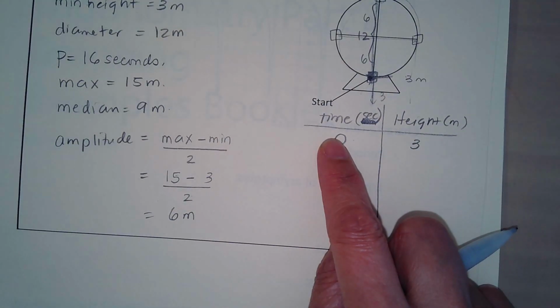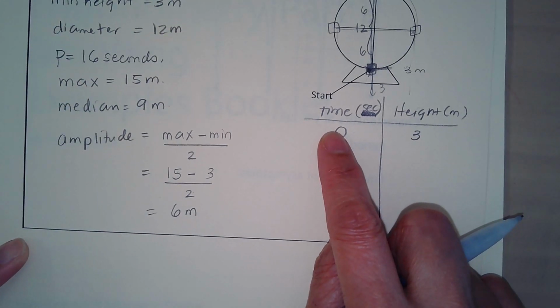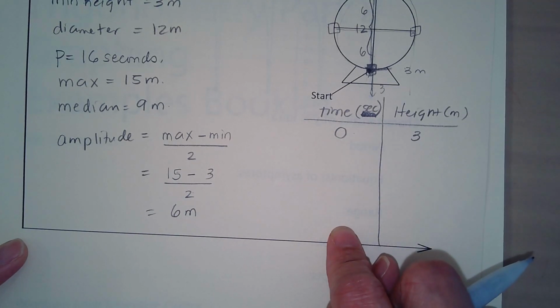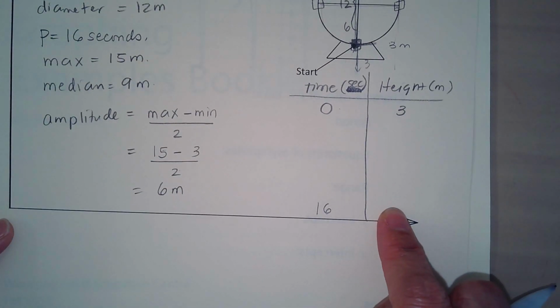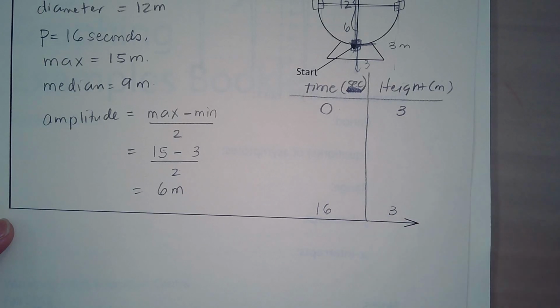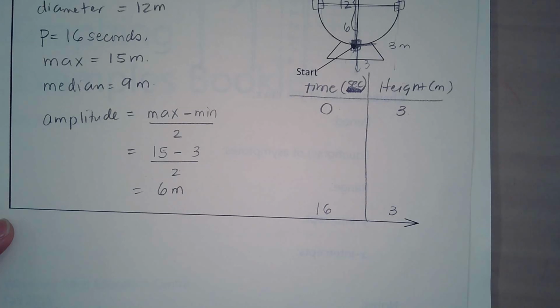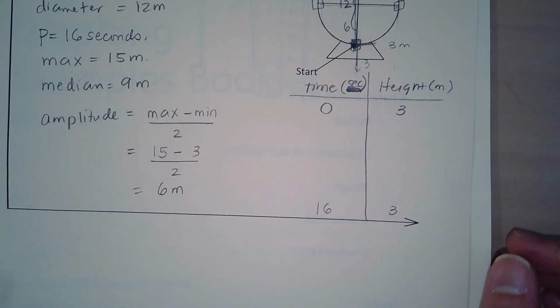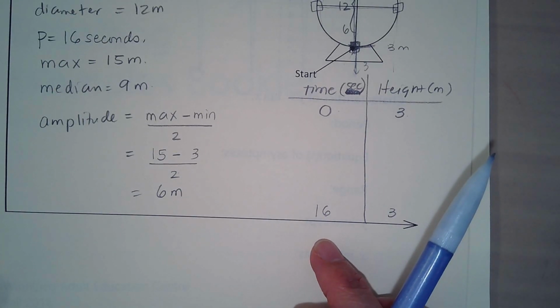Now it says the period is 16 seconds, right? So that means 16 seconds later, so I'm going to put 16 seconds here. What's the height? Still 3, right? So that means minimum, one round, 16 seconds later, now it's 3. 8 seconds is 3 meters?